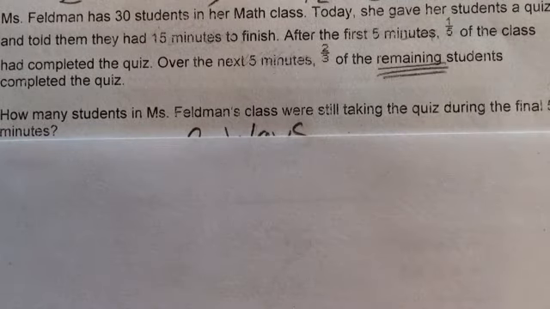Question number 2 says, Miss Feldman has 30 students in her math class. Today she gave her students a quiz and told them they had 15 minutes to finish. After the first 5 minutes, 1/5 of the class had completed the quiz. Over the next 5 minutes, 2/3 of the remaining students completed the quiz. How many students in Miss Feldman's class were still taking the quiz during the final 5 minutes?